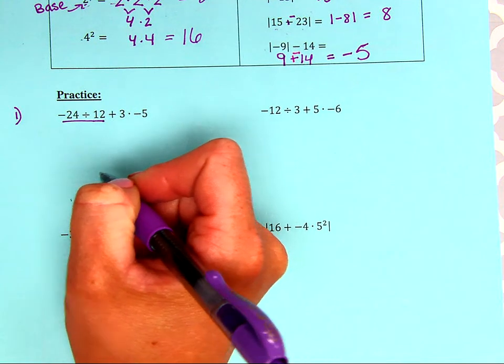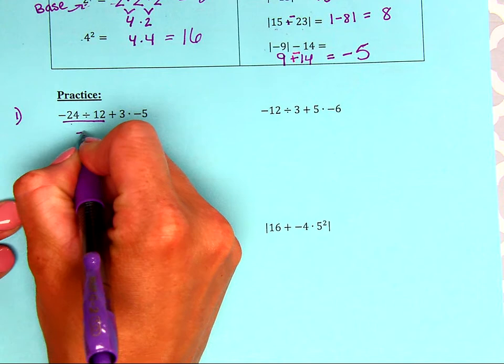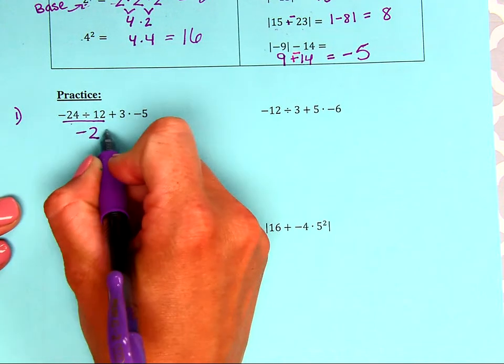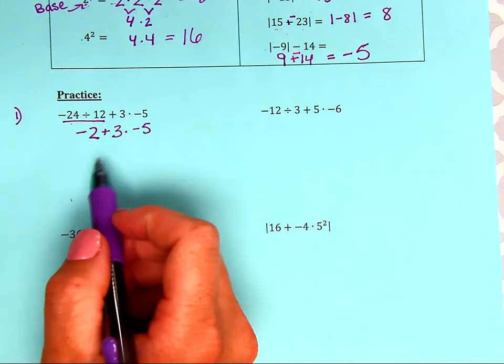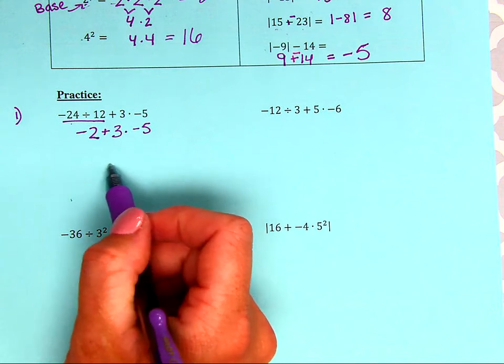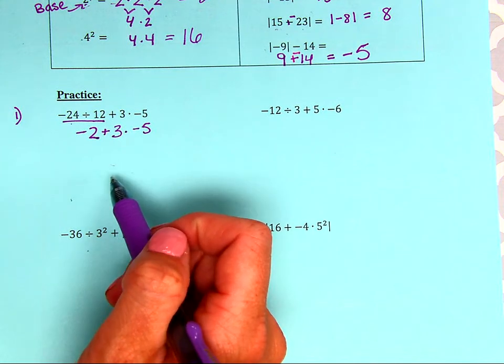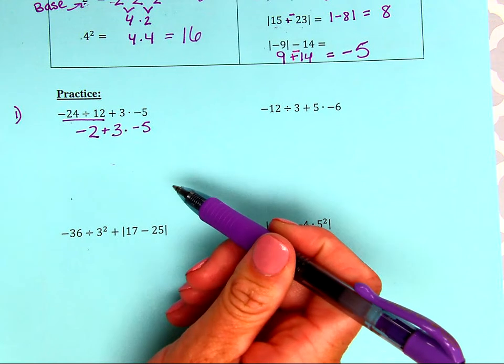Negative 24 divided by a positive 12 is going to give us a negative 2, and then copy down the rest of the problem. I am going to be picky about how you do these problems, because in our next unit it's going to help you. Some of our problems this year will get really long, and if you don't keep your work organized, you are going to get the wrong answer.